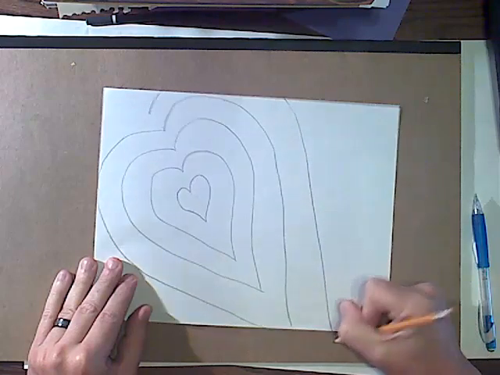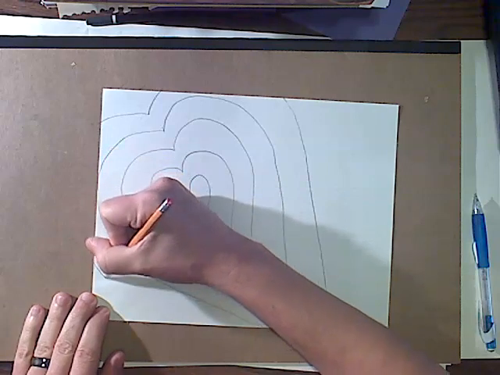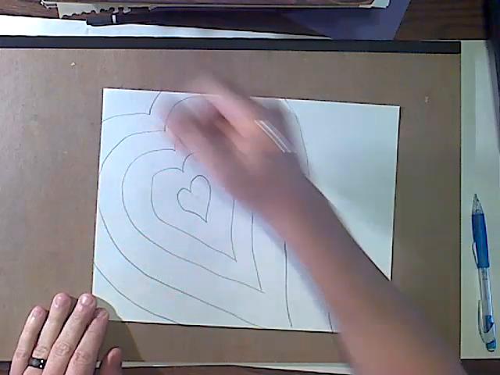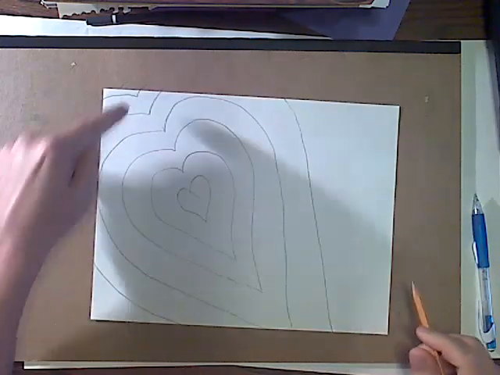And I come down over here. I'm going to go up. I'm going to follow it along over here. Now, I've got a little bit more space over here. I might be able to do one more shape right here. That probably would be my 6th one.